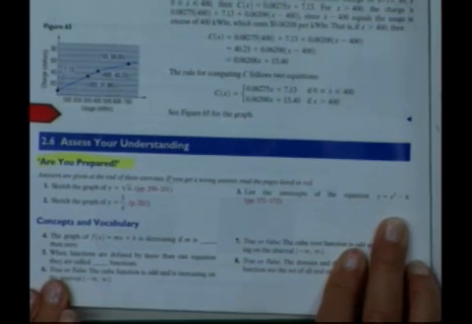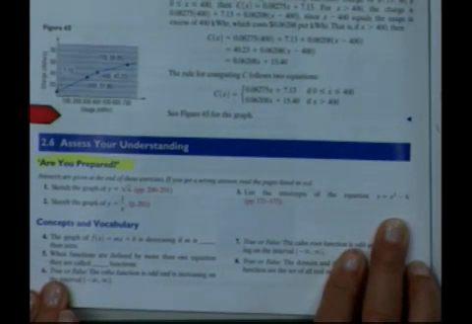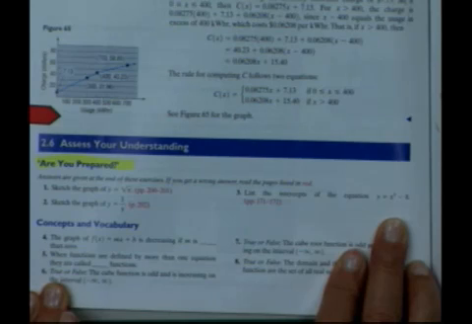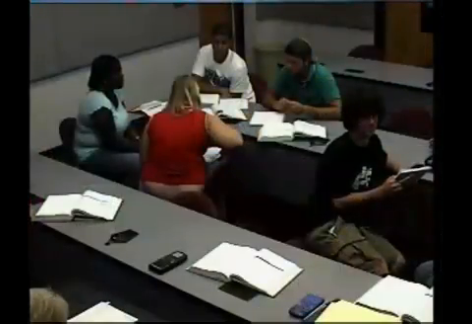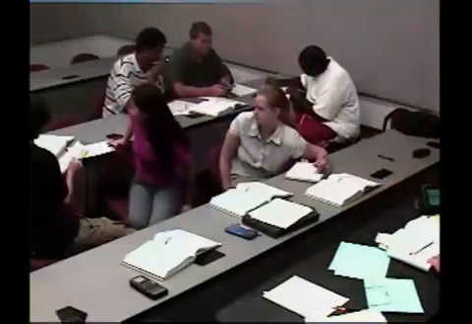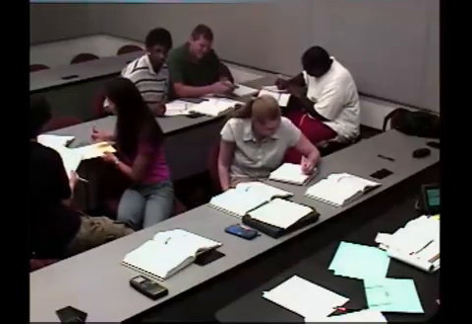You know which bracket it should be. No fair using the calculator. No calculators. I know that's your security blanket, but you can't use it.